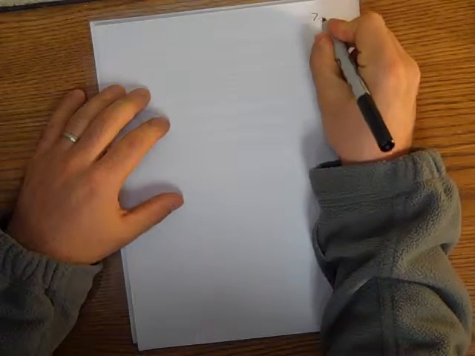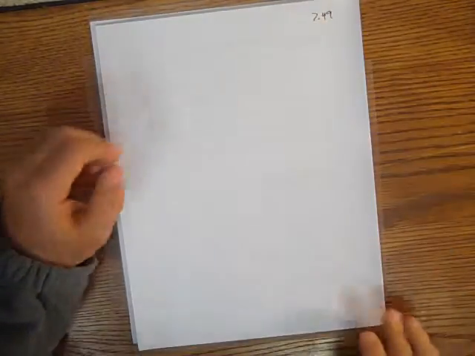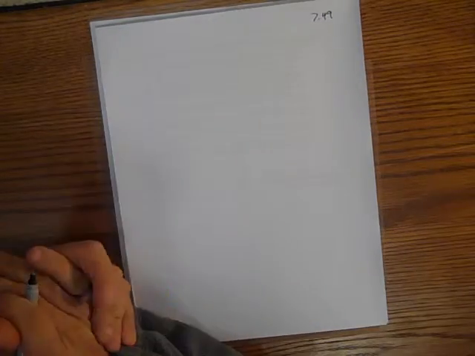This problem, 7.49, is one of my favorite problems. So let's just set it up.